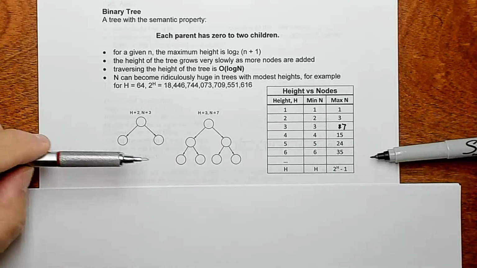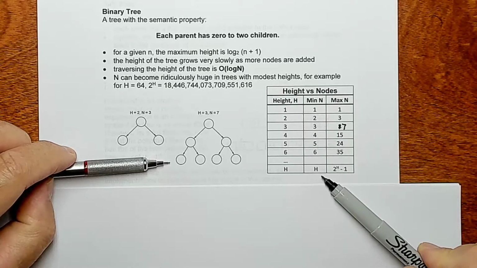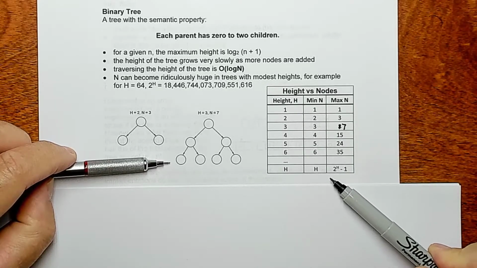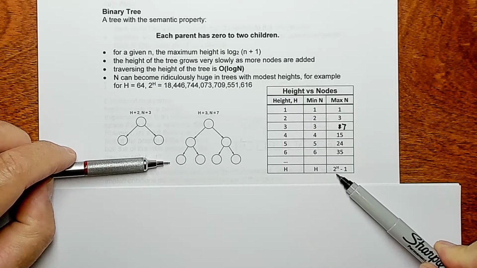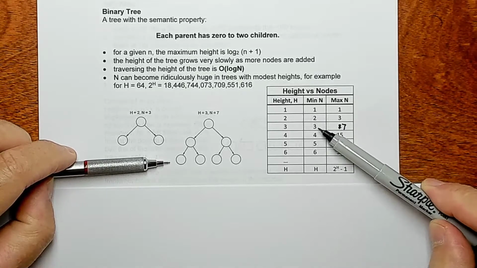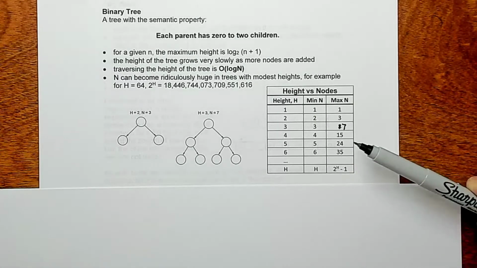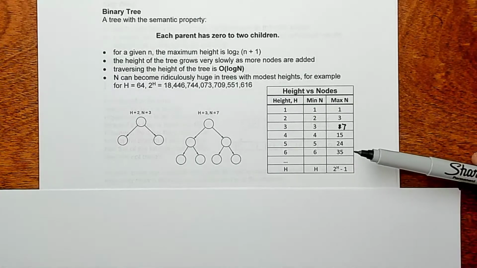Anyway, generally speaking, we have this formula that relates the number of nodes in a tree to its height. The maximum number of nodes is 2 to the h minus 1. So that's why this should be a 7, because 2 to the 3 is 8, minus 1 gives you 7. Not sure what happened there.